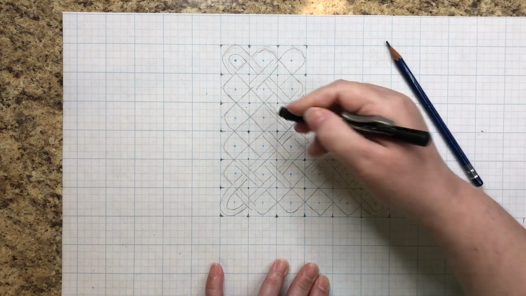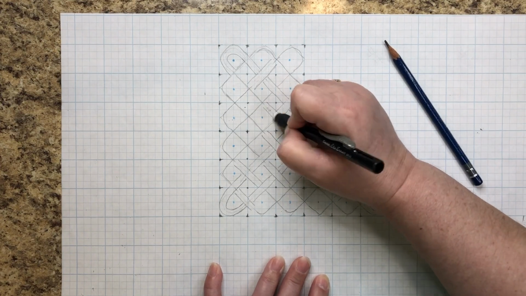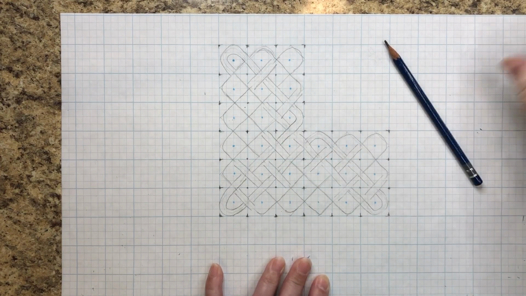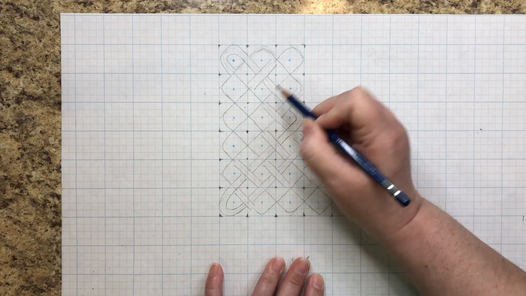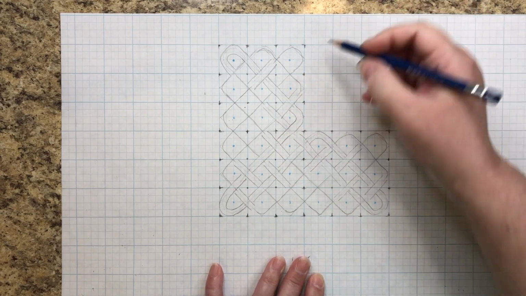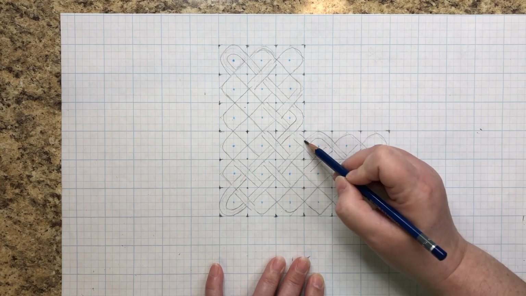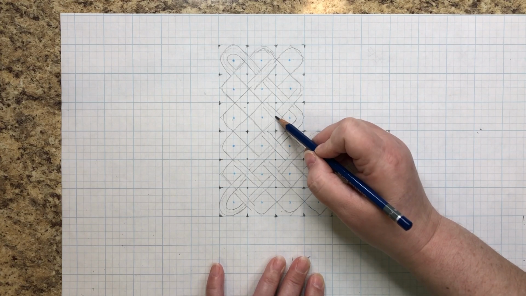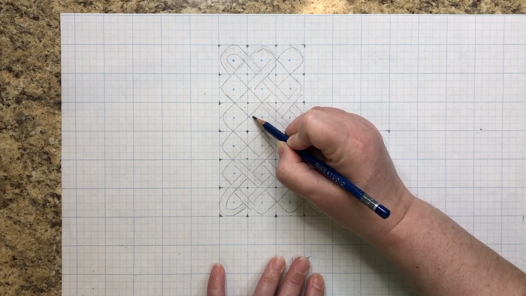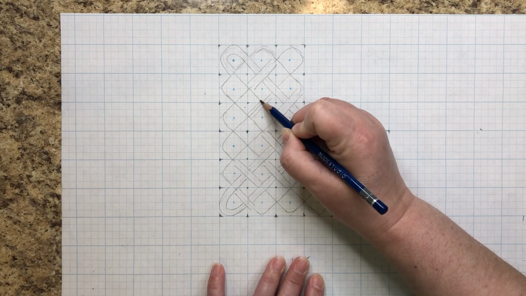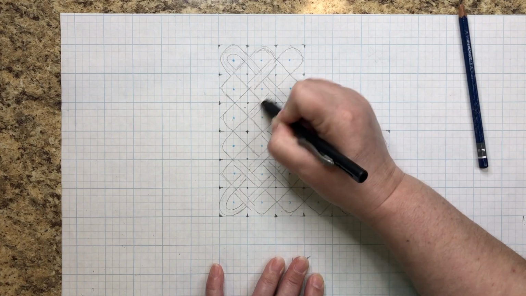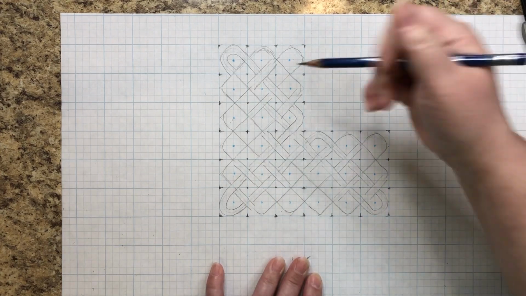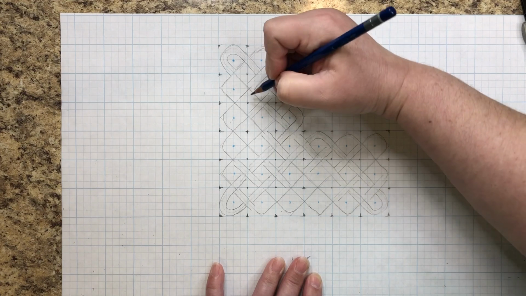And just keep saying it to yourself. You're going to say it in your sleep after a while. Under, over, under, over. All right, it went over. It's going to go right under, over, under. It'll go over this line.